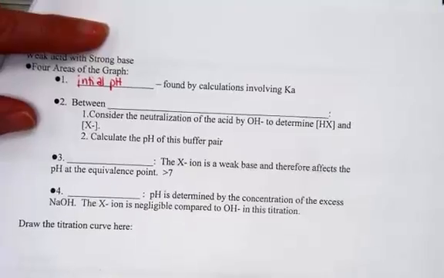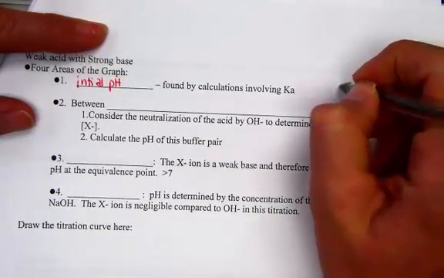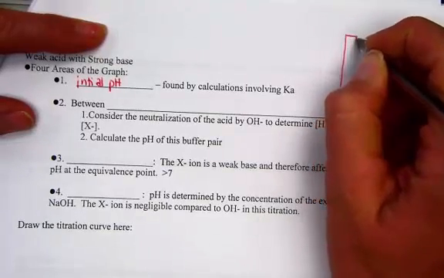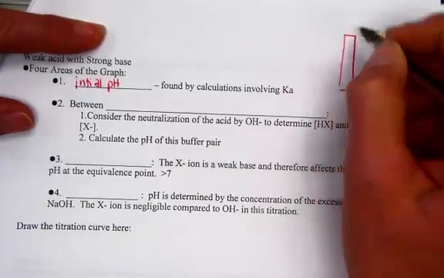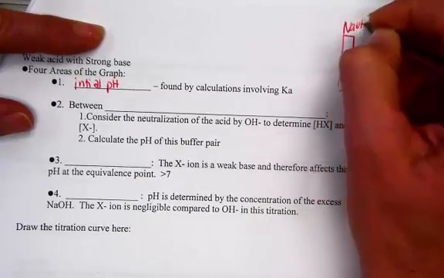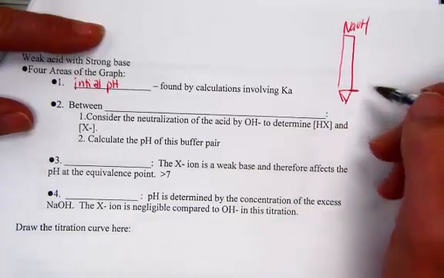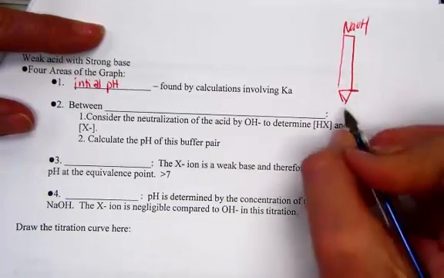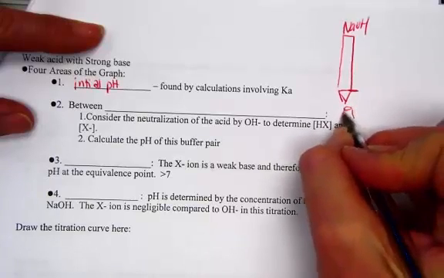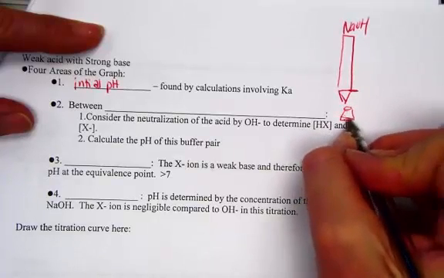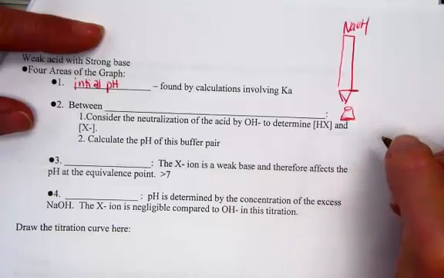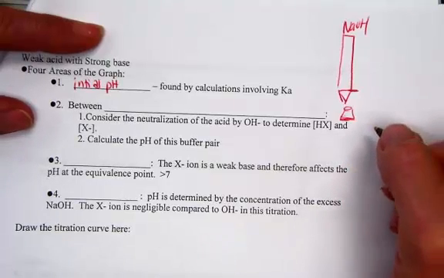And again, if I think about what we're setting up, I'll do my best to draw a burette, and in it would be a strong base, something like sodium hydroxide, designed to deliver a precise amount of known concentration of base. Sitting underneath it is our Erlenmeyer flask filled with a weak acid, something like acetic acid or carbonic acid.